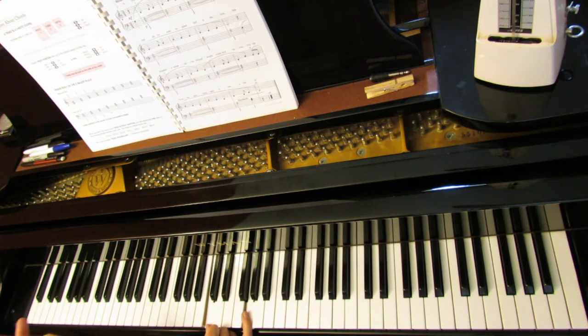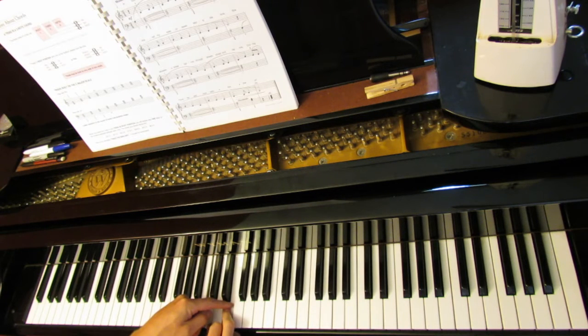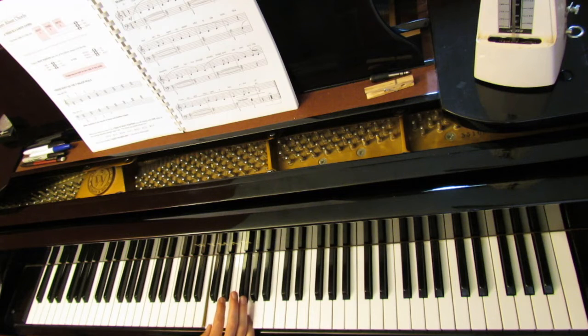So what we're going to do is stack two thirds on top of each other. We have a third from C to E, and a third from E to G, and it's a fifth from C to G. So the three notes of a triad is the root.